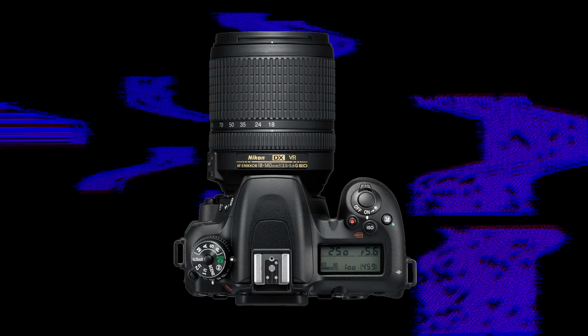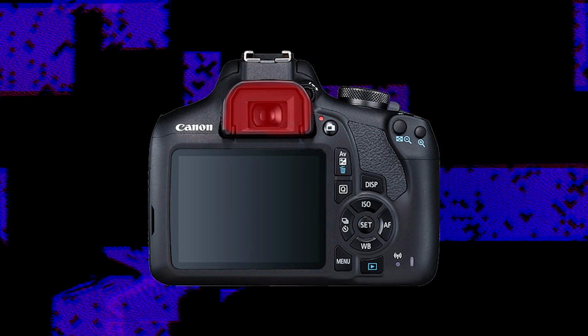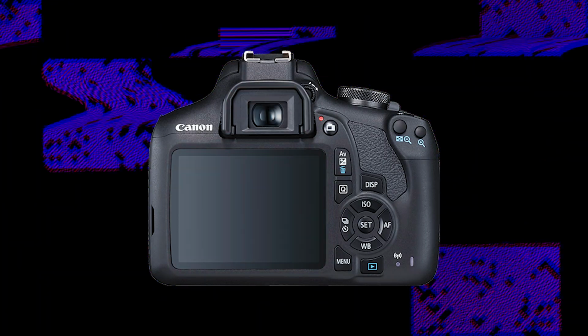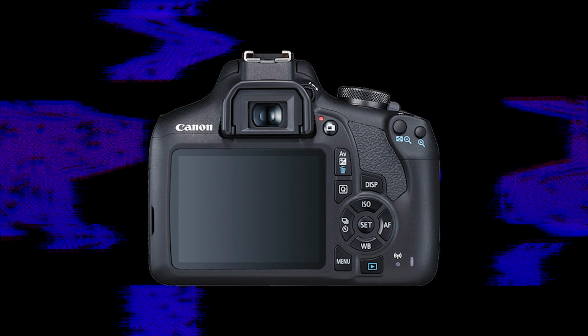Additional buttons on the camera would be the shutter speed control, focus selector, LCD stream, viewfinder, exposure, and more. But to keep the video from getting too long, I won't dive too deep into this. Third, I will explain how to focus.